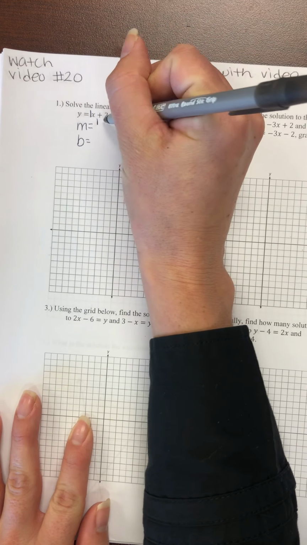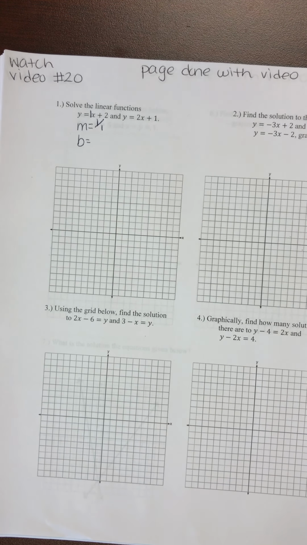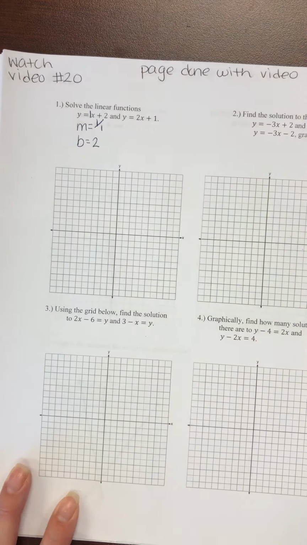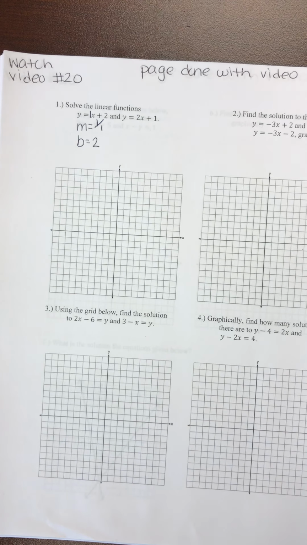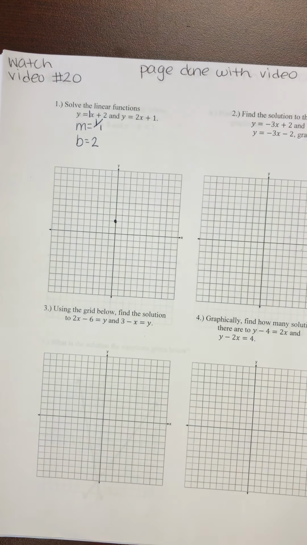I want to make my slope into a fraction. I can make any number into a fraction by putting it over 1. So my slope is 1 over 1. And my b value is the number all alone, which in this case is 2. So remember, b is where I begin. So I start at 2 on my y-axis.